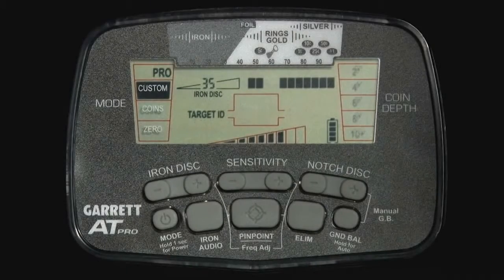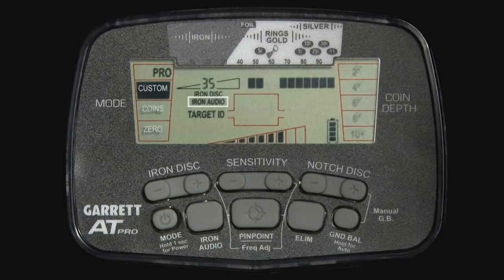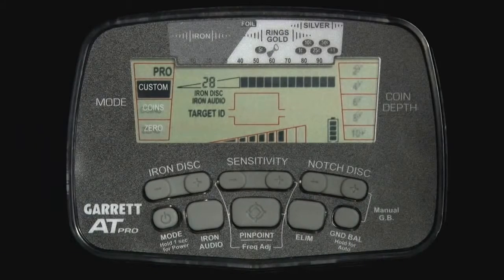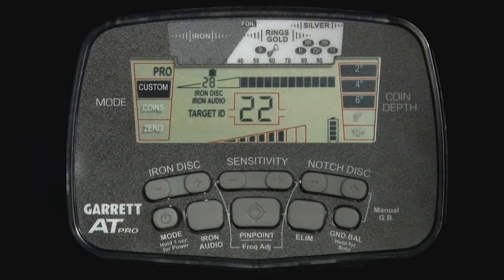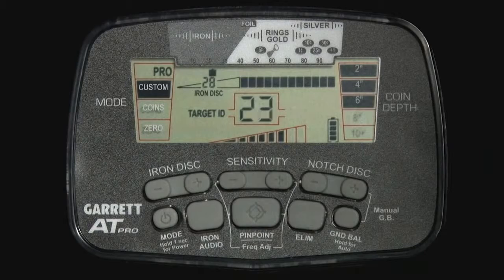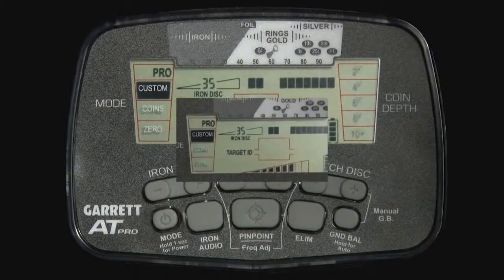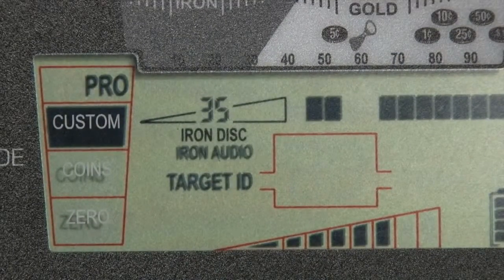The AT Pro also includes an iron audio feature that can be used both in the standard and in the Pro modes. Iron audio allows you to hear discriminated iron targets, which would normally be silent. Simply press and release the iron audio button to switch this feature on or off. When it is on, the words iron audio appear on the LCD.